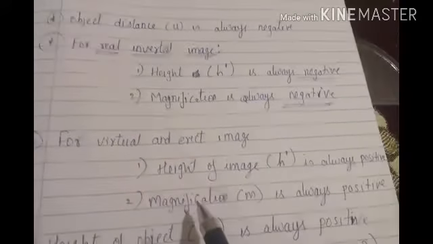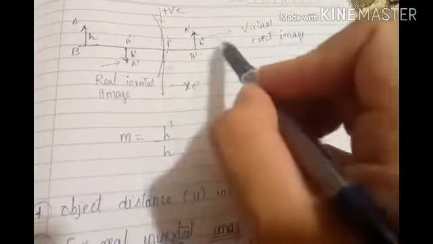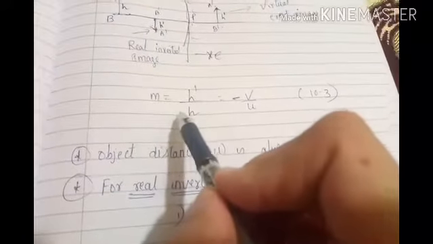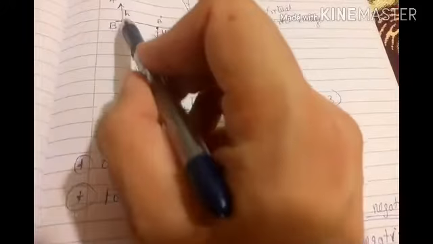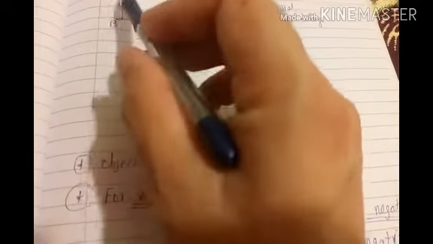Now, what is the formula for magnification? It is h dash upon h. For a virtual erect image h dash is positive, and h is always positive because the object is always present above the horizontal axis.